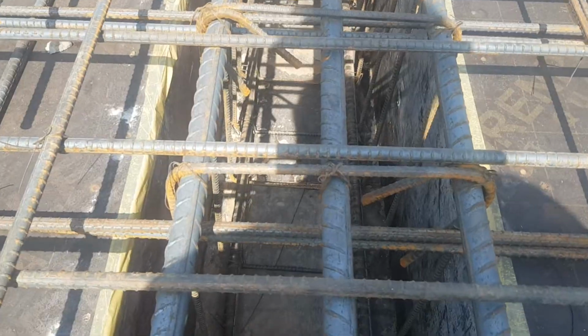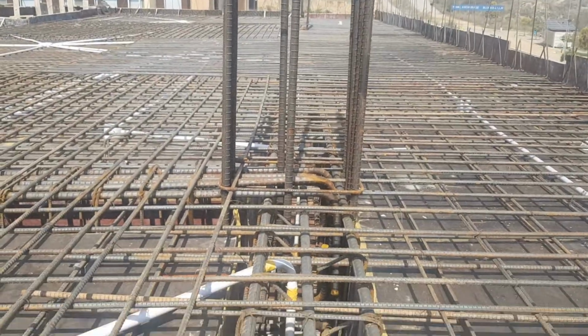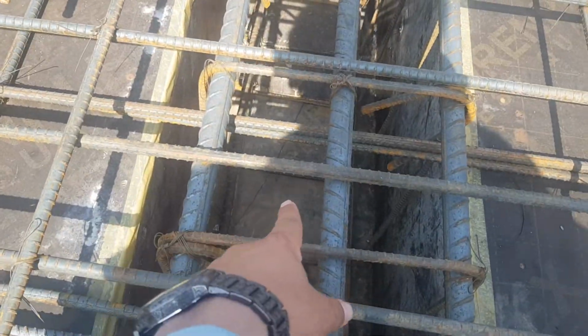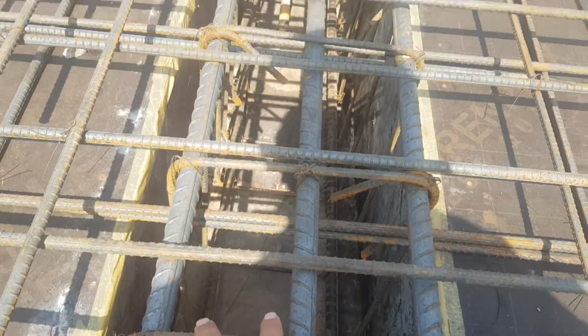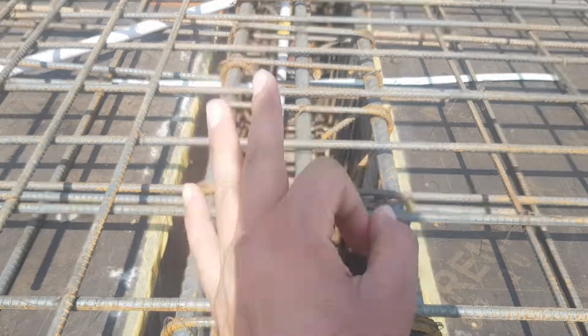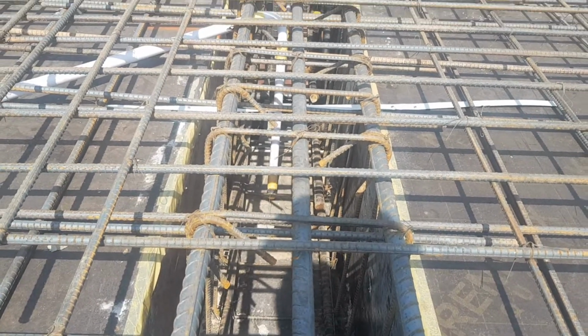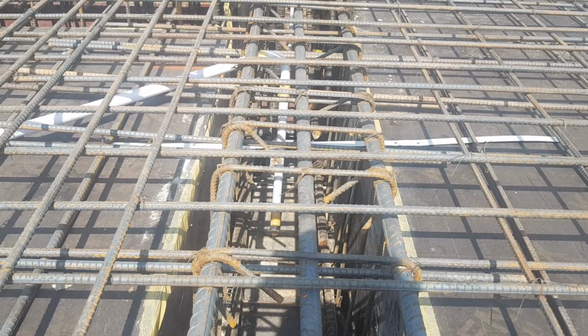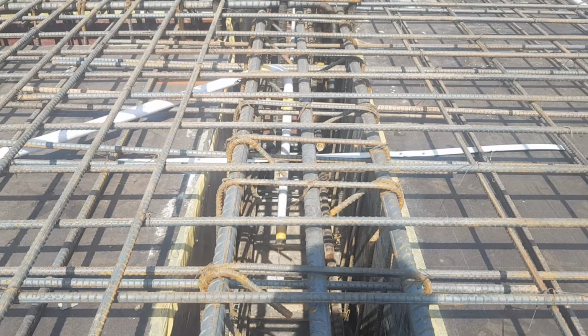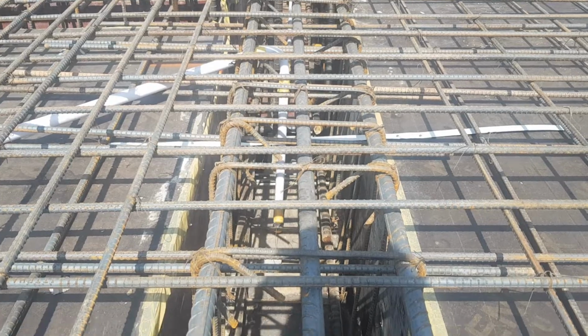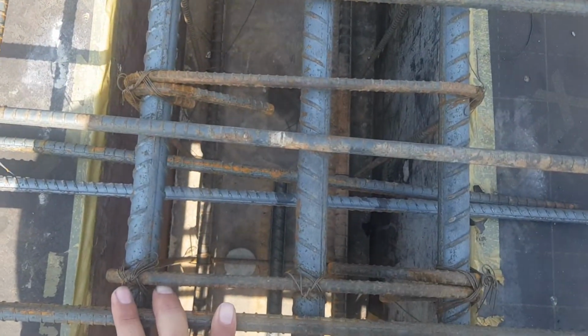Here you can see this is a beam, basically a long beam, and here in the bottom of this beam you can see that we have provided two number 8 bars, while in the top of the beam we have provided three number 8 bars. So the top of the beam means the negative bending moment reinforcement, or the negative reinforcement, or the L by 3 reinforcement of the beam.